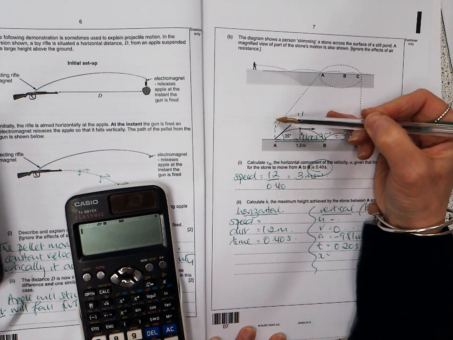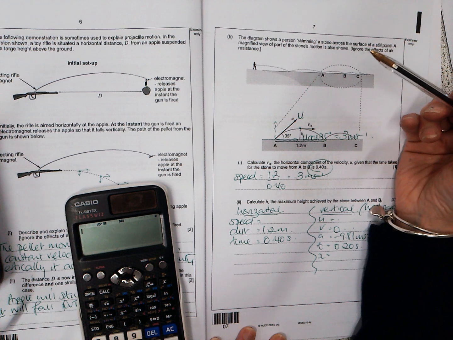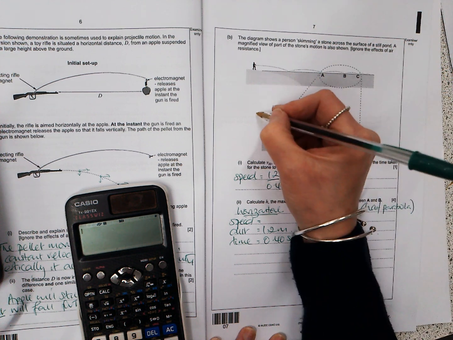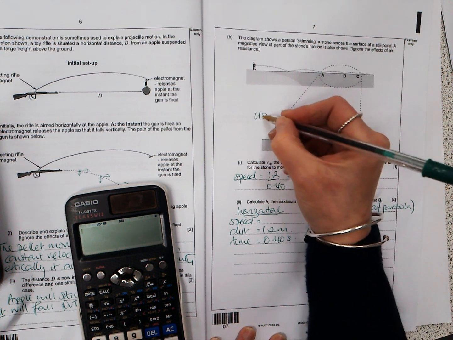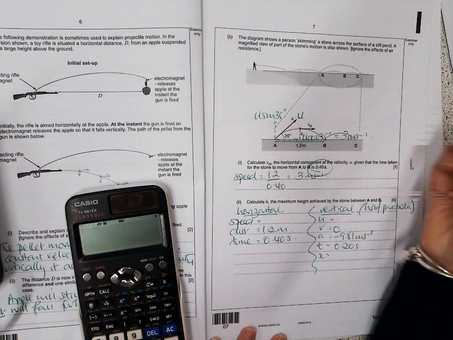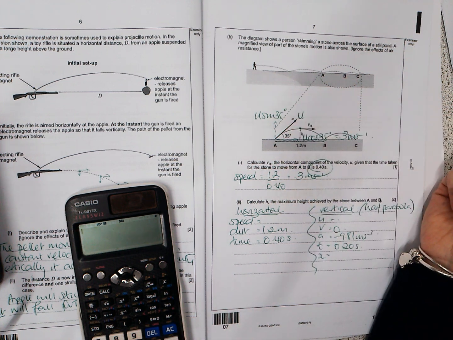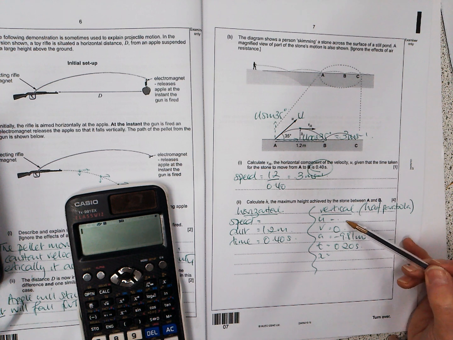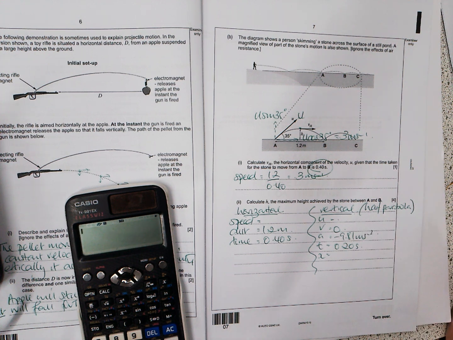This bit here, the vertical component of the velocity, is big U sine 35. And that's what we don't yet know, but we can work that out. All right, we need to find the height h. Let's work out u.